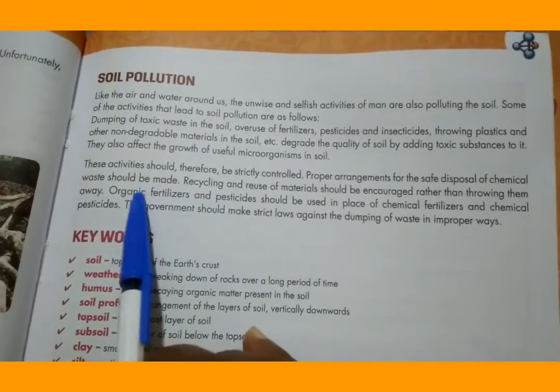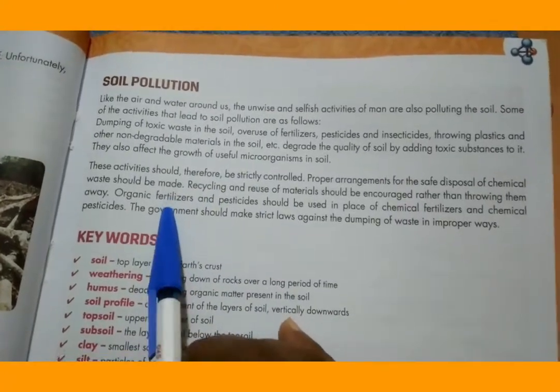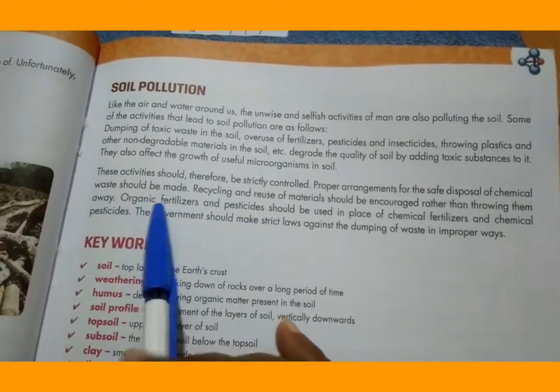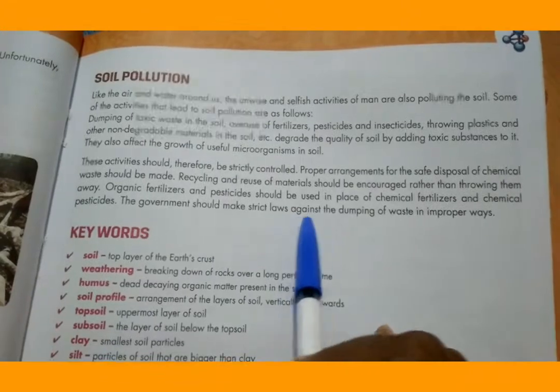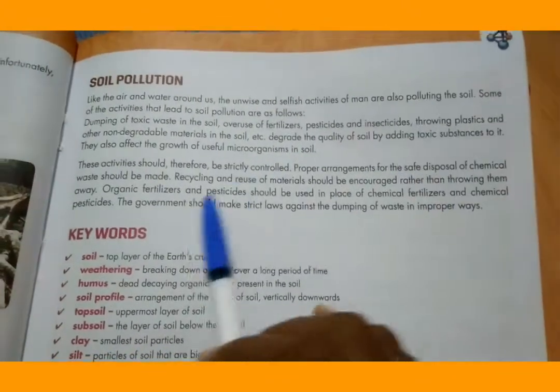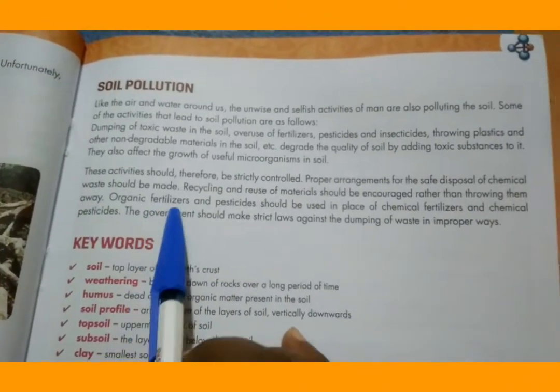That is, organic fertilizers are prepared mostly from dead and biodegradable materials. And also the government should make strict laws against the dumping of waste in an improper way. And also we have to maintain the Rs.